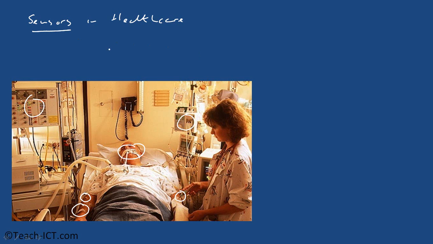I just want to emphasize one point here. I often see that in A-levels people say, oh, the sensor sets off an alarm, or the sensor makes a sound, so his heart rate's do. No, the sensor is just a device that records the data. Ultimately the sensor is just an input device. The sensor doesn't make any noise, doesn't do anything like that. It's an input device that takes a reading.